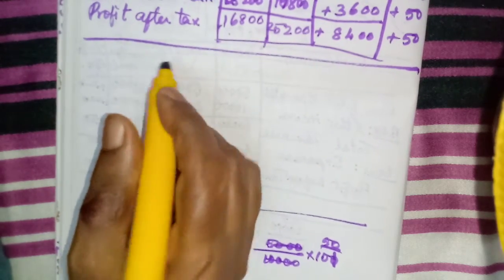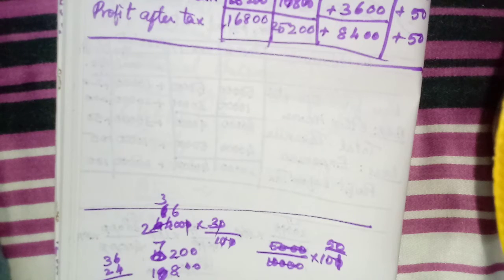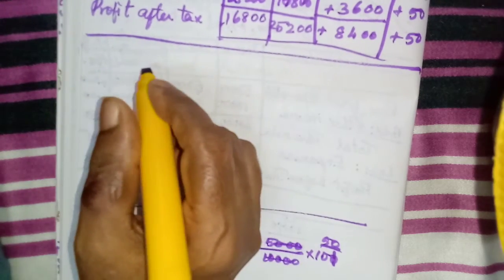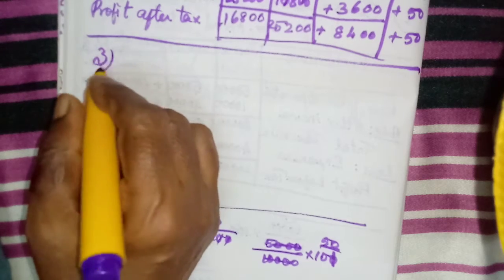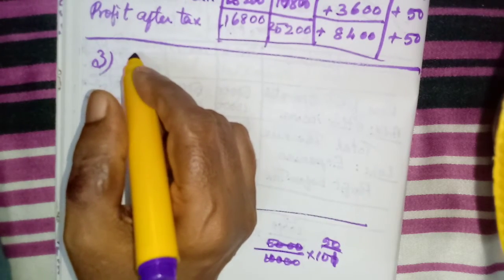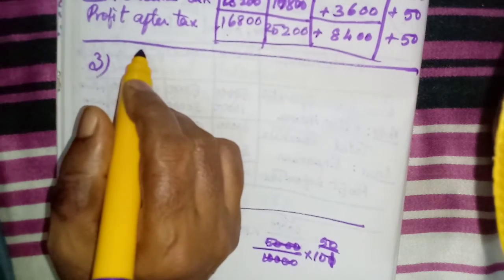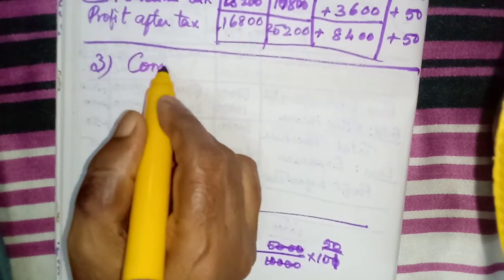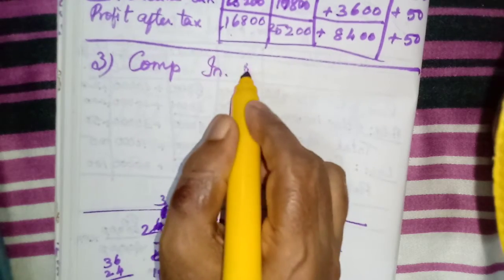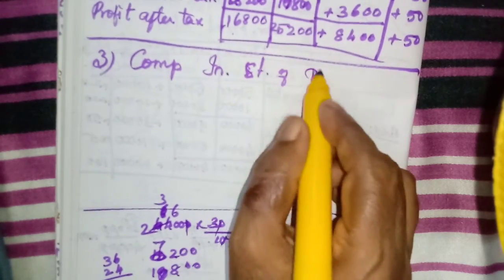Okay, now next one, the third one I will read. From the following particulars, prepare comparative income statement of Daniel Limited. Revenue from operation, then operating expenses, then income tax on the profit before tax. So only one revenue, no other income. Okay, shall we do this one? 3. Prepare comparative income statement of Daniel Limited. So we should write comparative income statement of Daniel Limited.